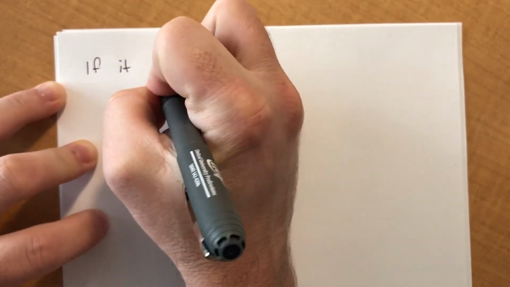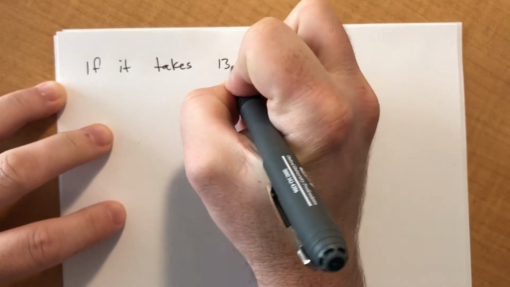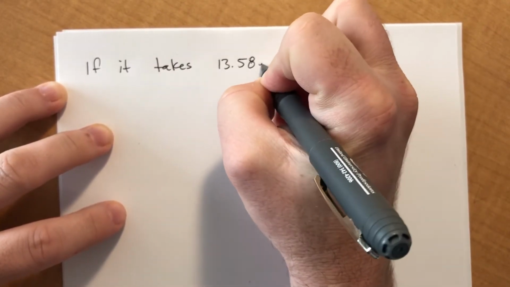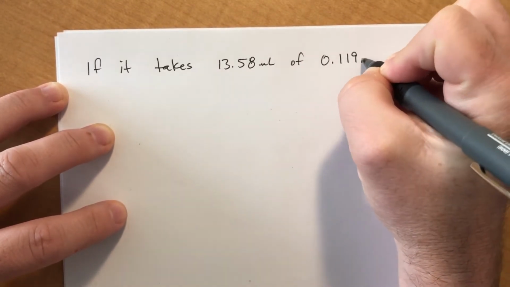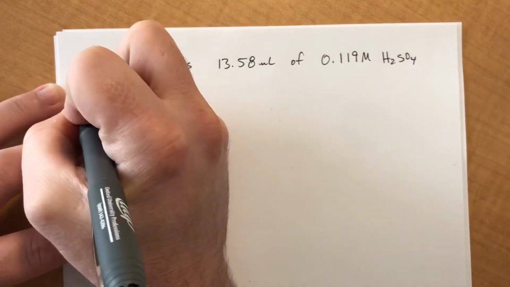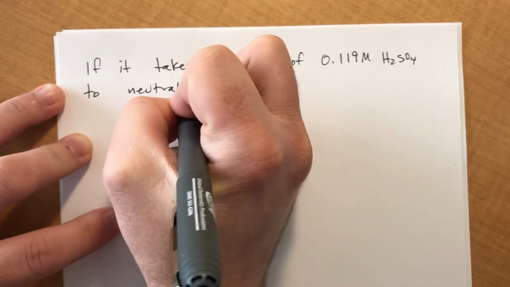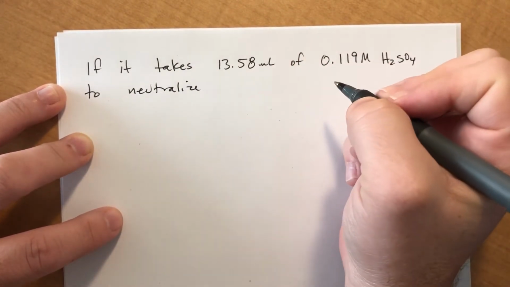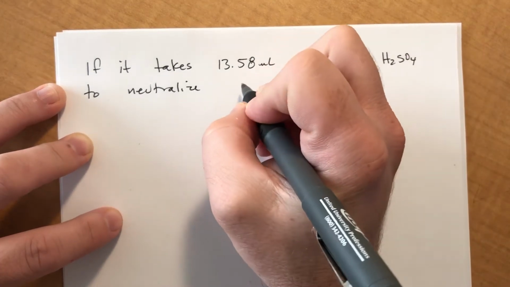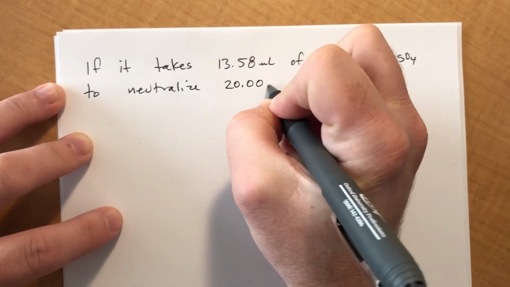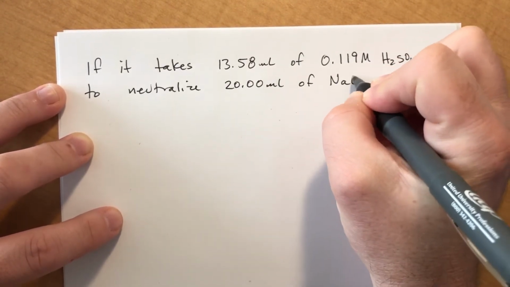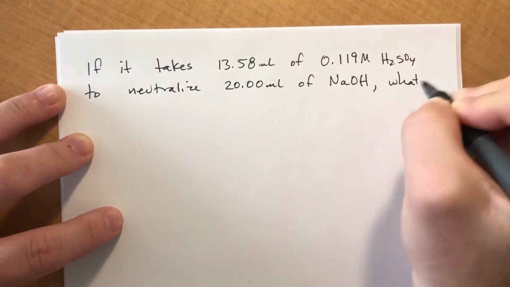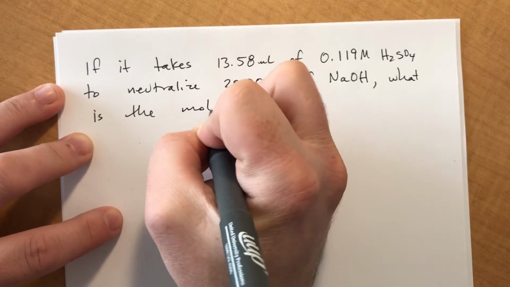Okay, let's try another variation. Okay, if it takes 13.58 milliliters of 0.119 molar H2SO4 to neutralize, let's say, 20.00 milliliters of, we need a base, let's go with NaOH. We want to know what is the molarity of the NaOH.